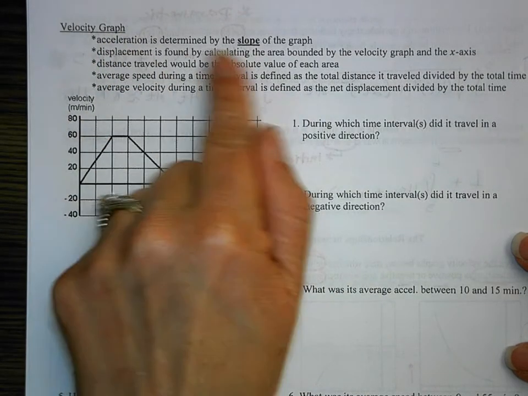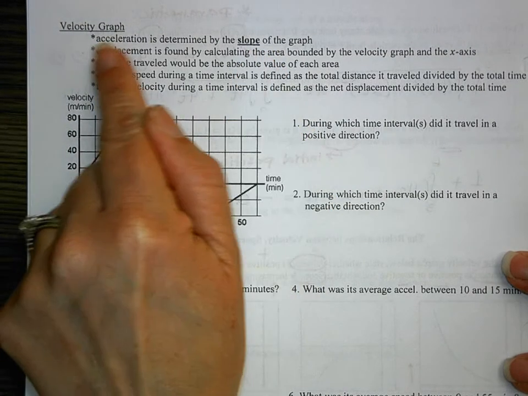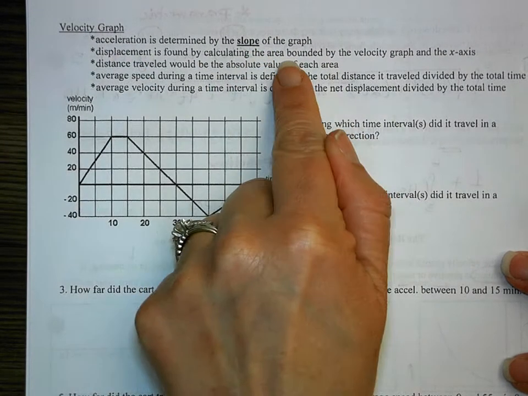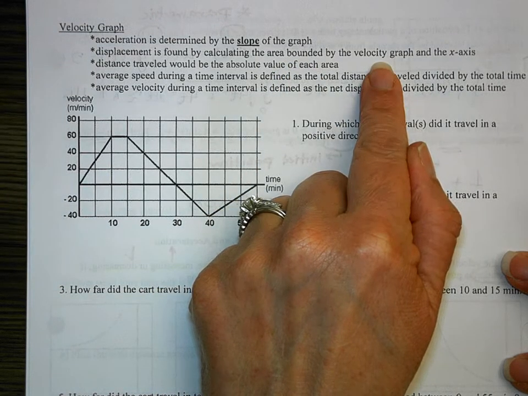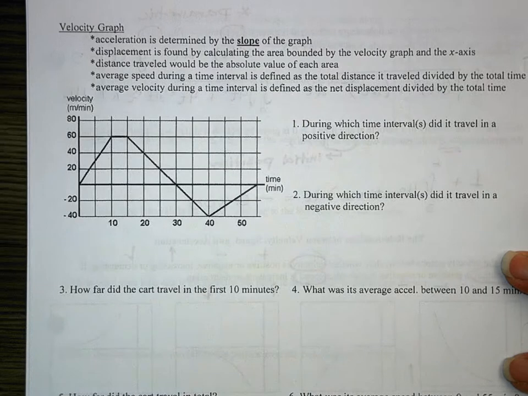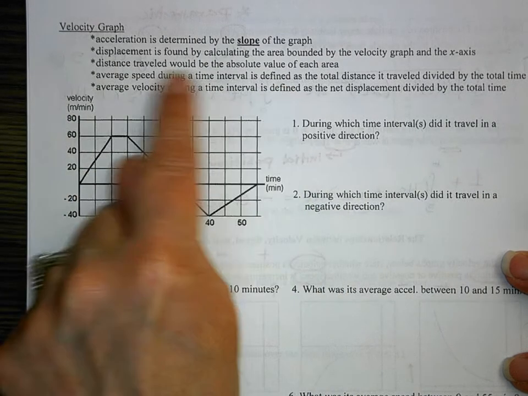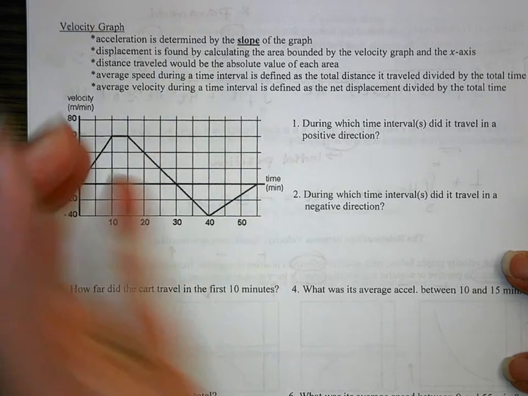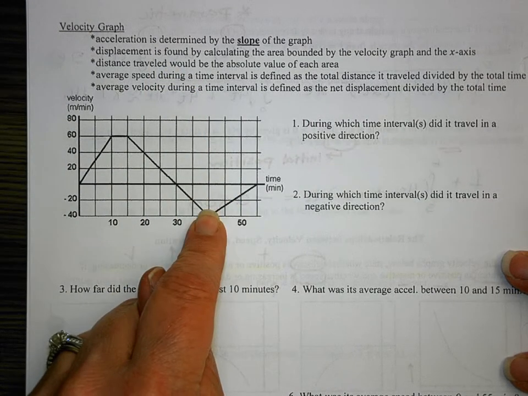Just a reminder, acceleration is the slope of the velocity graph, right? So we look at the slope. Displacement is calculating the area bounded by the velocity graph and the x-axis. With displacement, we would be looking at positive above, negative below. But the distance traveled would be the absolute value. So even though this would be below, we would look at this as a positive value here.